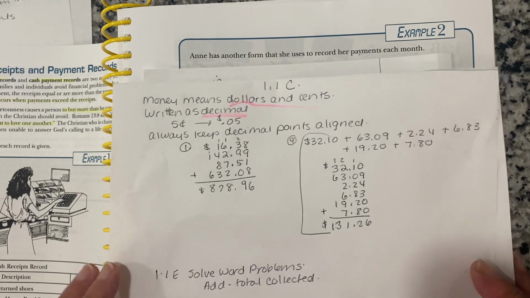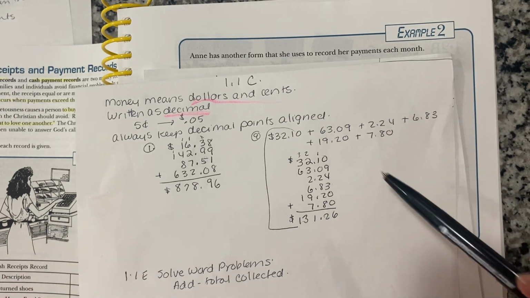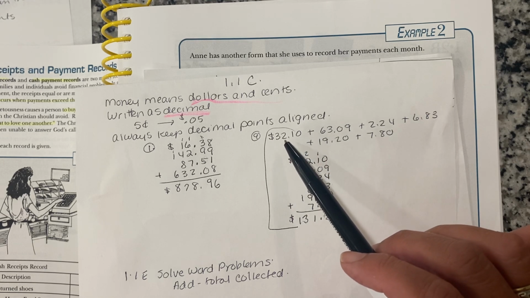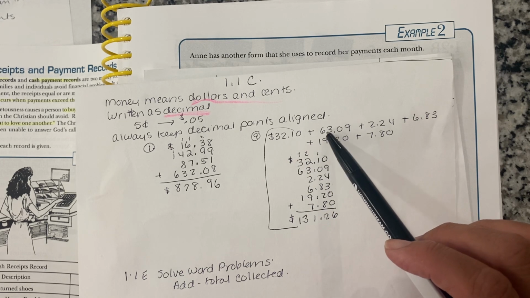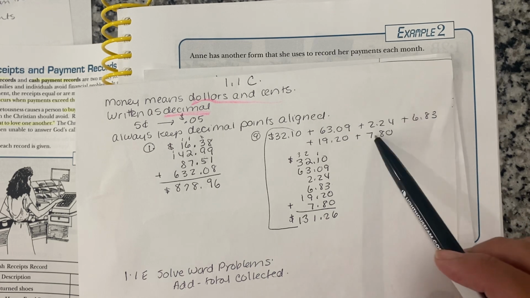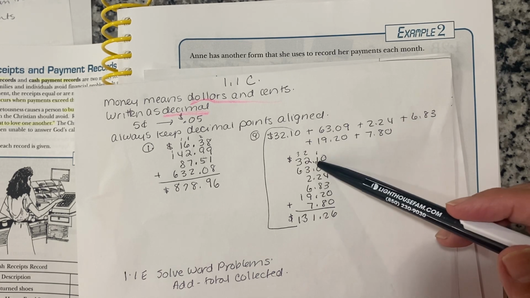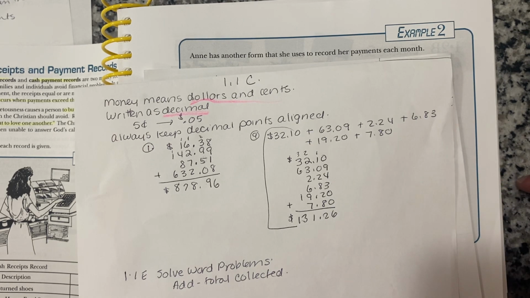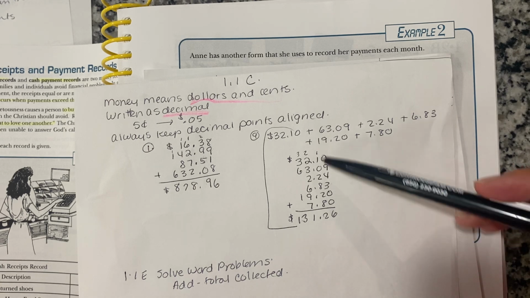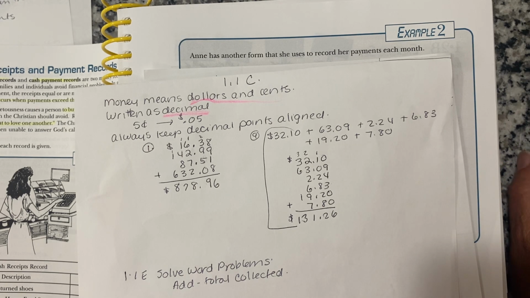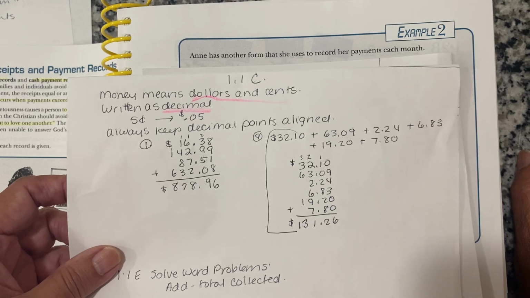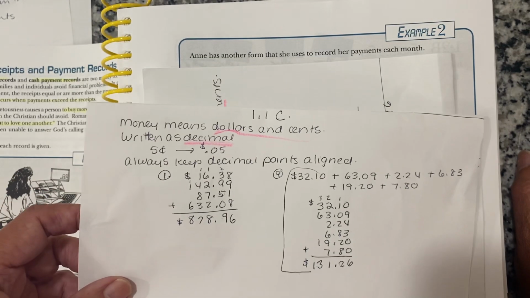So you might have a problem like this on number 9 when you have all these lined up for dollars, $32.10, $63.09, on and on here. But in order to add these up, the best thing is to line up the decimal points when you're adding, because it's kind of hard to add in your head unless you have a calculator, of course. So this is important just to make sure the decimal points are all aligned. So to know what dollars and cents, in doing this, how to do it is very important.